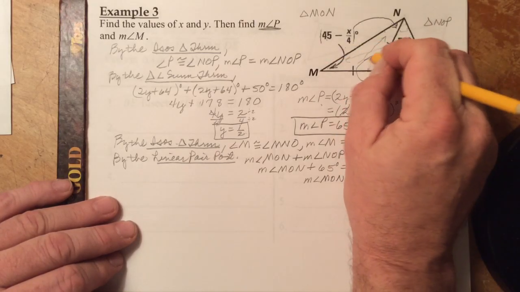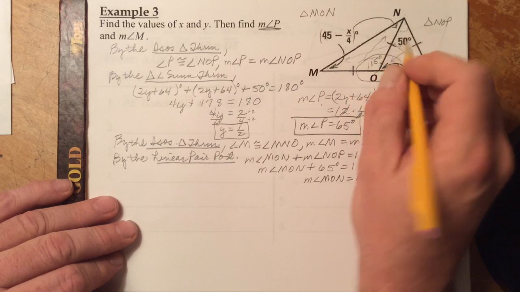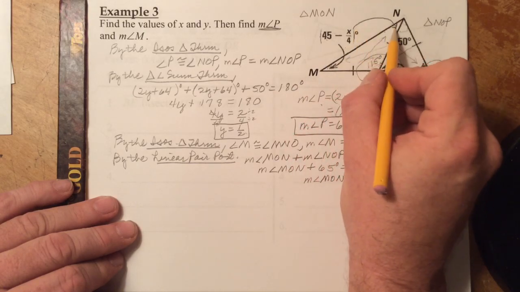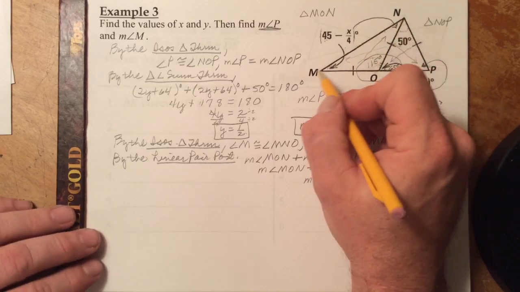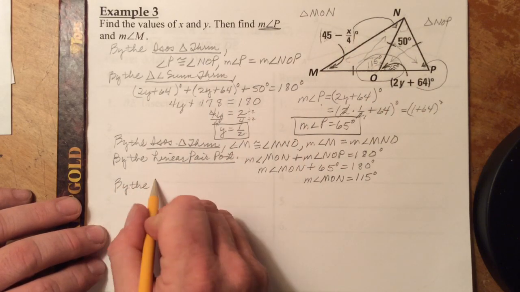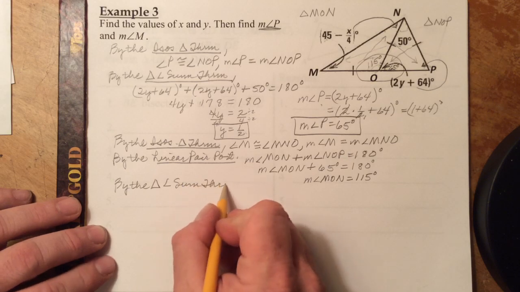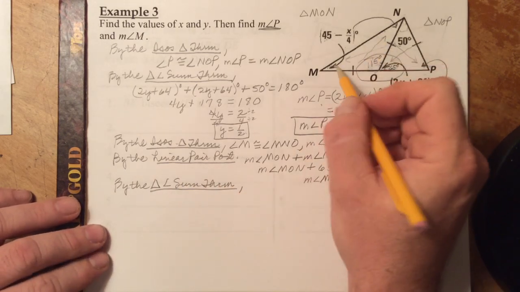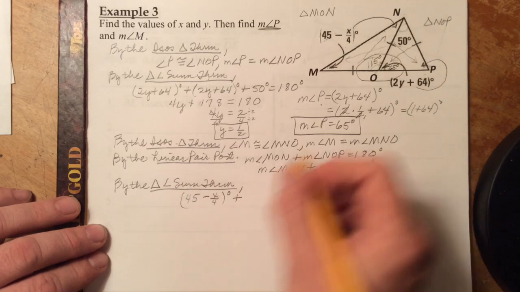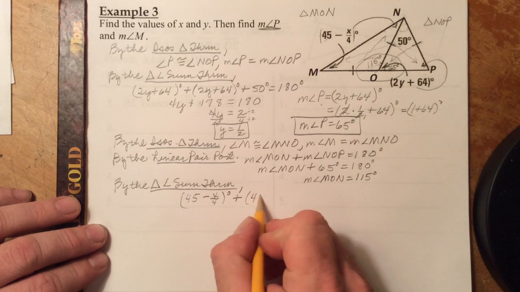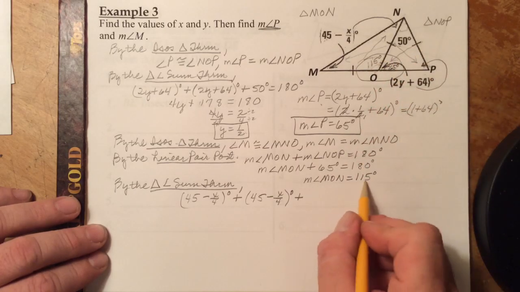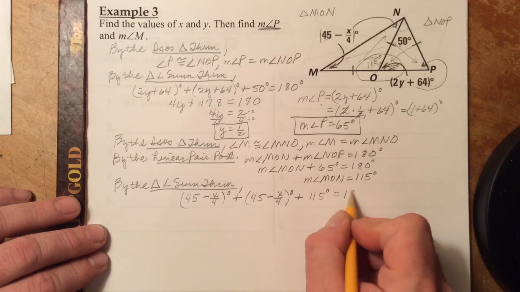So now we can place 115 degrees here and get a visual. This vertex angle is 115 degrees. This angle right here is 45 minus x over 4 degrees, and this angle right here is 45 minus x over 4 degrees. So now we have enough to use the triangle angle sum theorem once again, except this time to find the value of x. So by the triangle angle sum theorem, we can now say the measure of angle M, which is 45 minus x over 4 degrees, plus the measure of angle MNO, which is also 45 minus x over 4 degrees, plus the vertex angle here, angle MON, which is 115 degrees, equals 180 degrees.